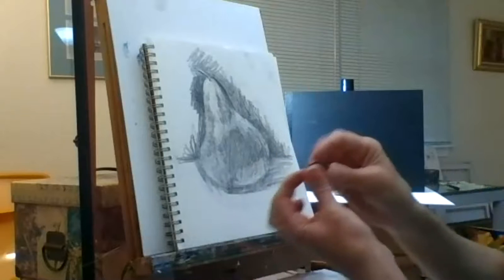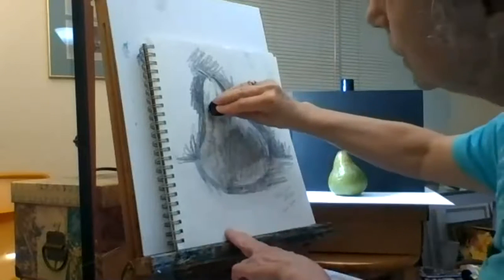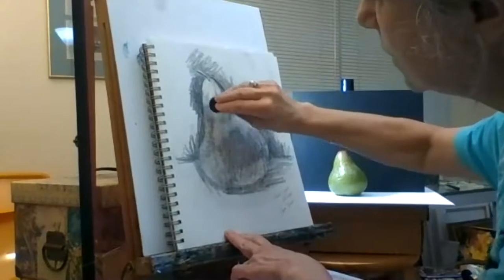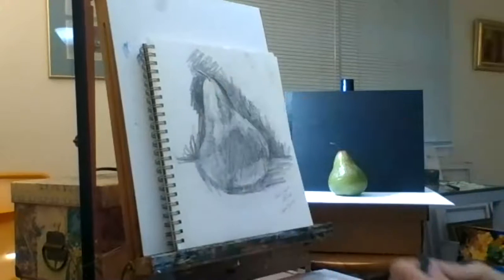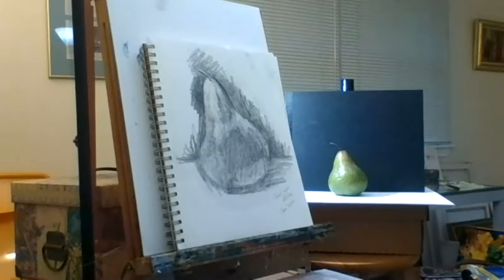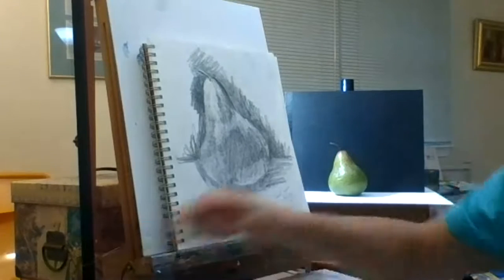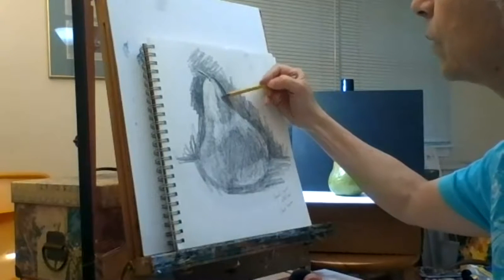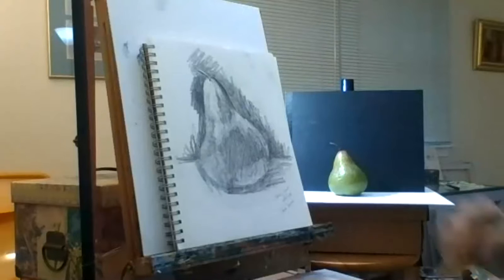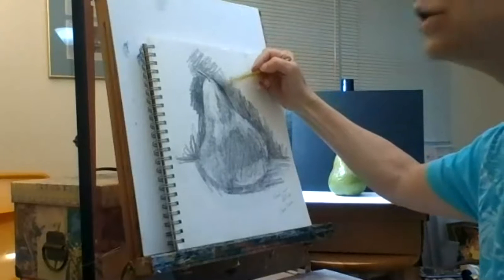Now using my kneaded eraser, if I find that I go too dark, then I can always come back and press to lighten it a little bit. What's great with this is it's very easy to break any kind of sharp edge.